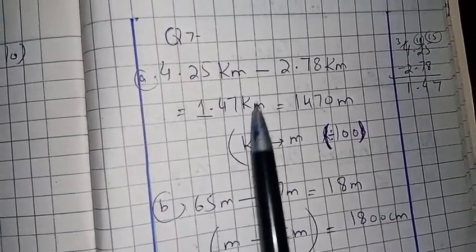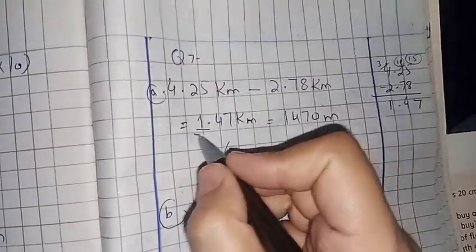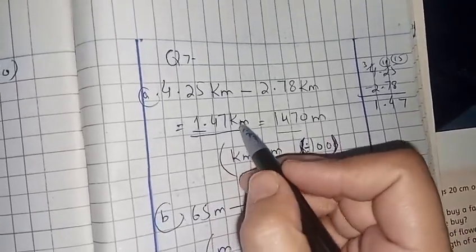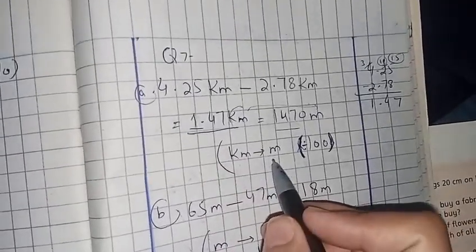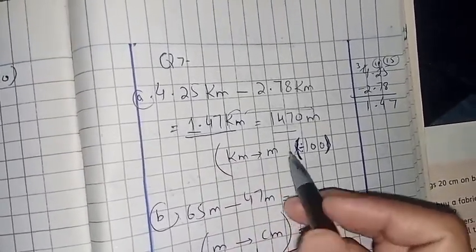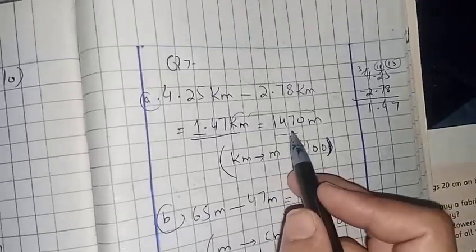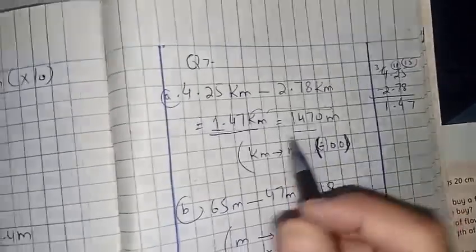Now they have given another blank. They have asked another blank in which we have to convert kilometer into meter. When we are converting kilometer into meter, we have to multiply with 1000. So I'm multiplying and I get the answer 1470 meter.